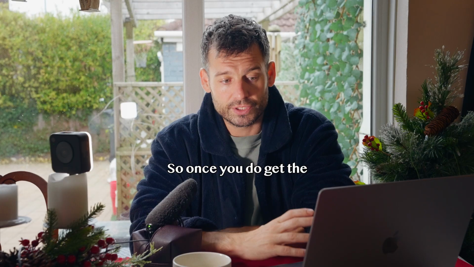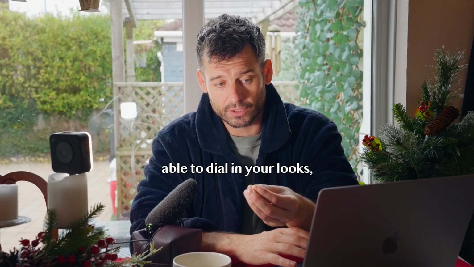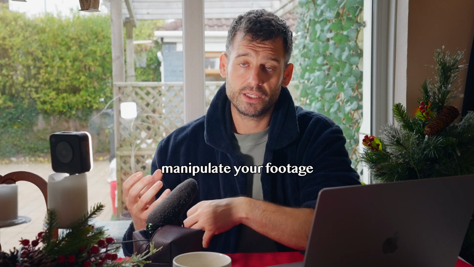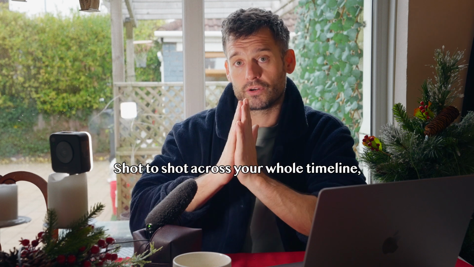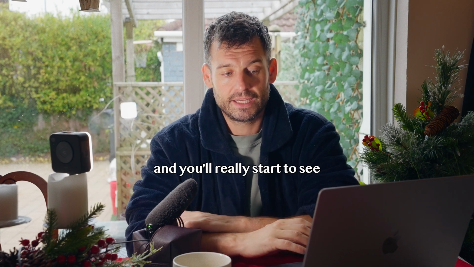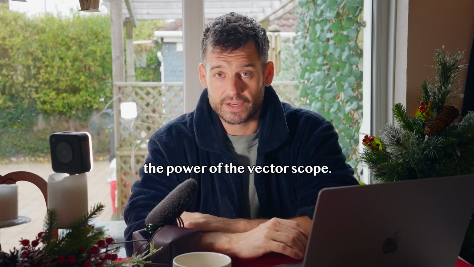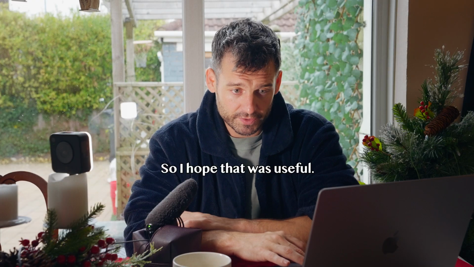So once you do get the hang of the Vectorscope, you'll really start to be able to dial in your looks, manipulate your footage, and get it to look exactly how you want, shot to shot across your whole timeline. And you'll really start to see the power of the Vectorscope. So I hope that was useful.